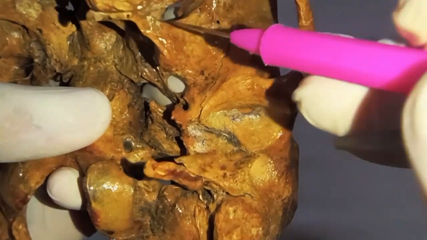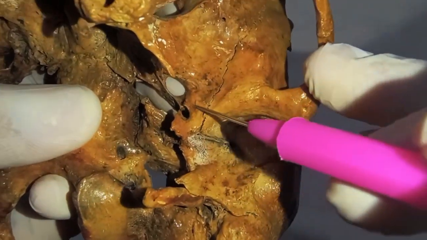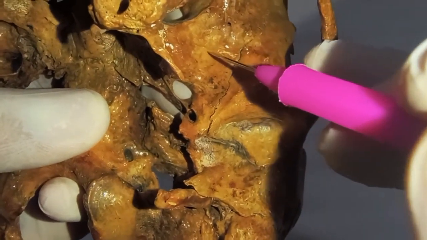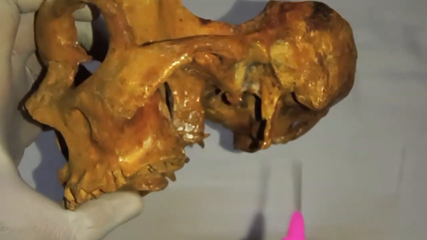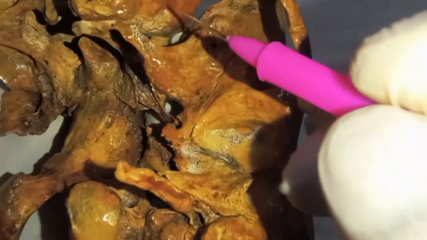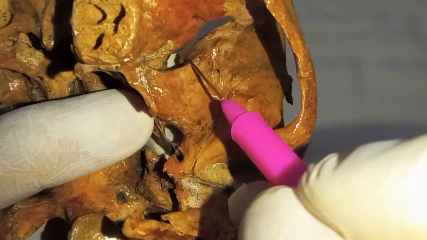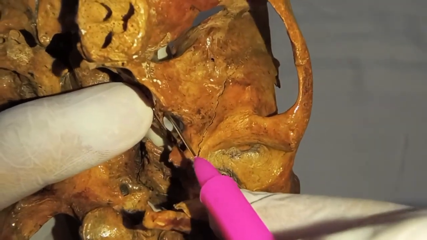Move further lateral, then we can see this surface. This is the greater wing of sphenoid, which forms the roof of the infratemporal fossa. It has 5 margins. Here we can see 1, 2, 3, 4, and 5.